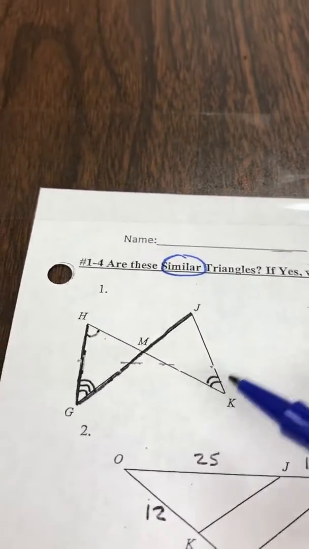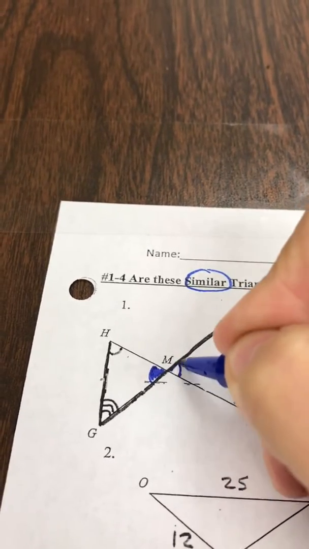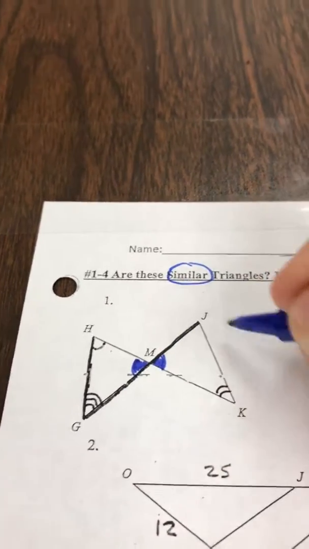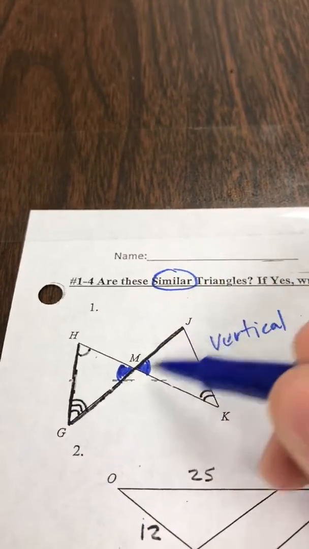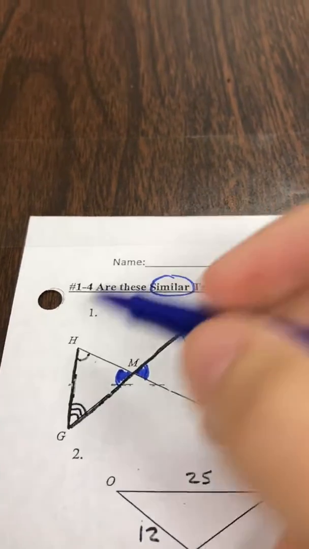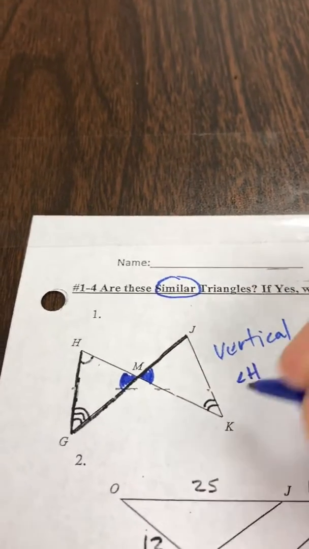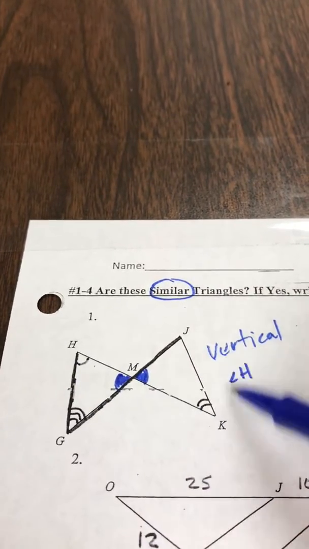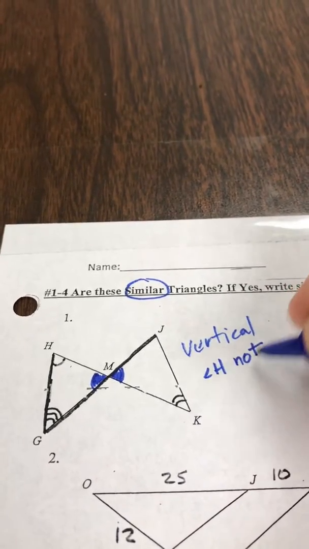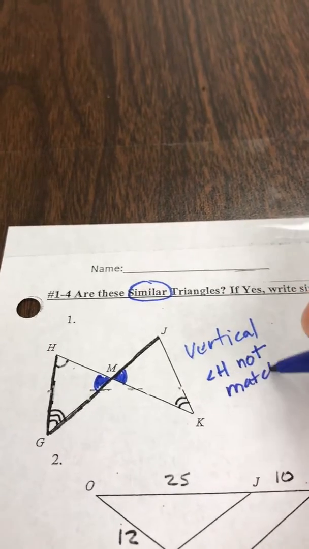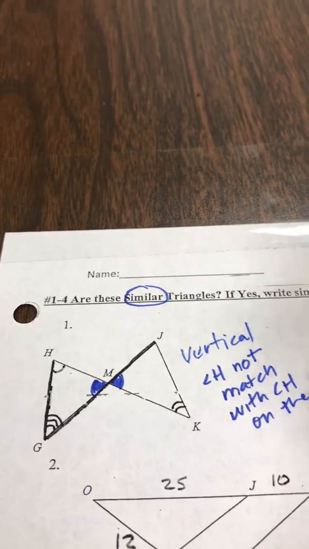So I look here, I see that this angle, I'll shade that in, this angle is equal to that angle because they're vertical. So they both have an angle named M in their name that is the same. But this is actually some information that's not the same. So they're saying that angle H has one kind of measurement and no measurement on this other triangle. We don't have a match with angle H on the other triangle.